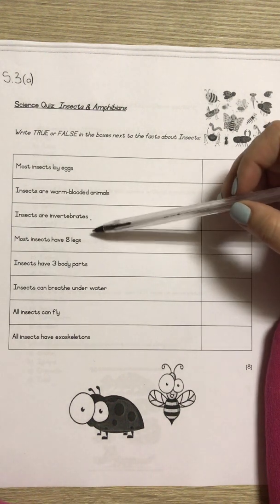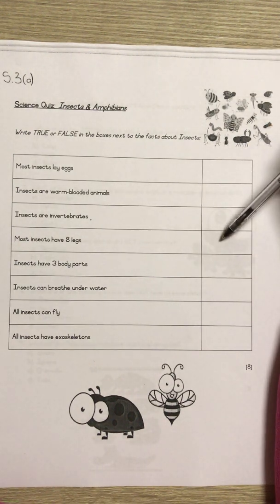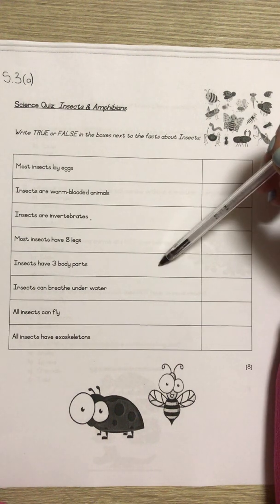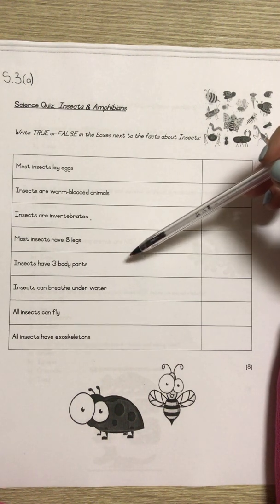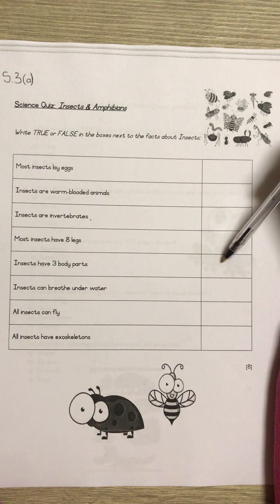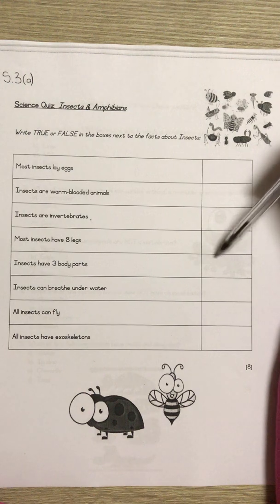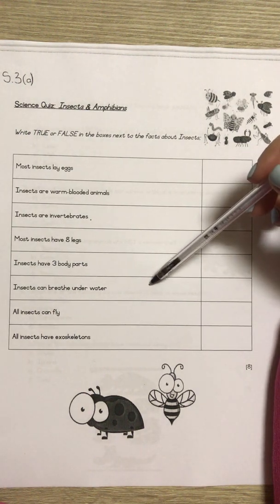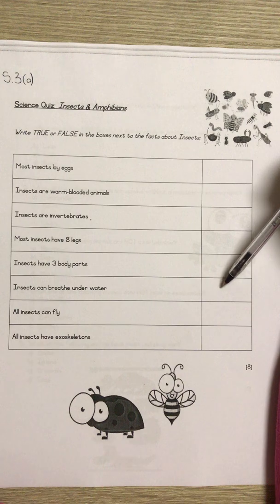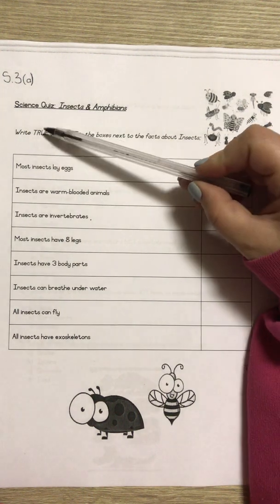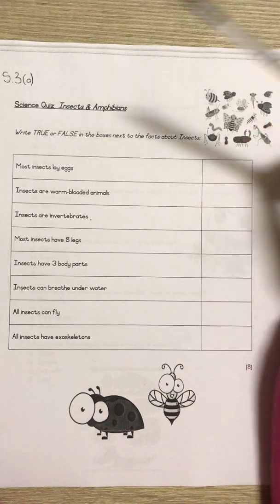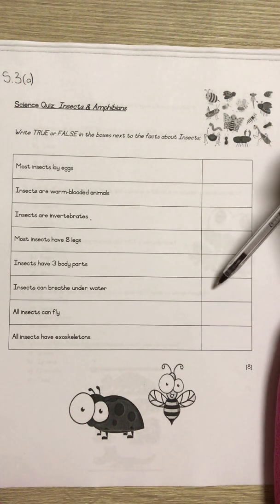Next one, most insects have 8 legs. True or false? Next one, insects have 3 body parts. True or false? Next part, insects can breathe underwater. True or false? The spelling of true and the spelling of false are at the top. Insects can breathe underwater. True or false?